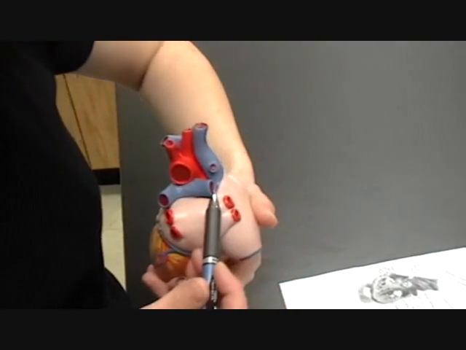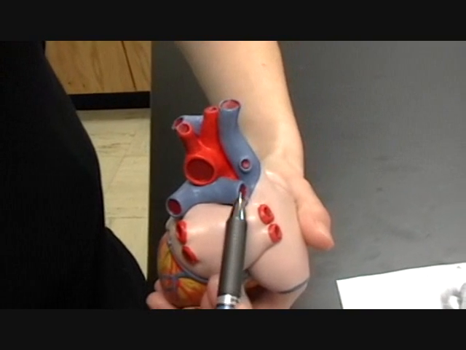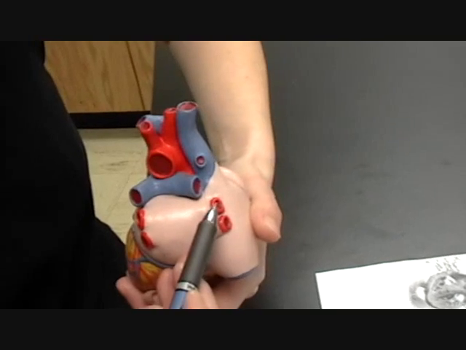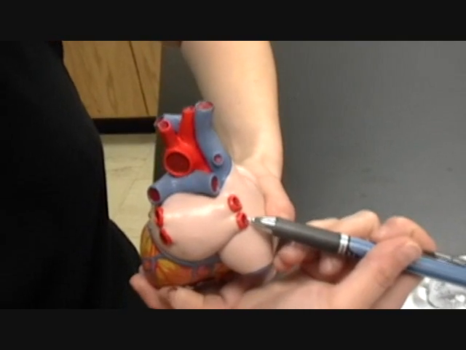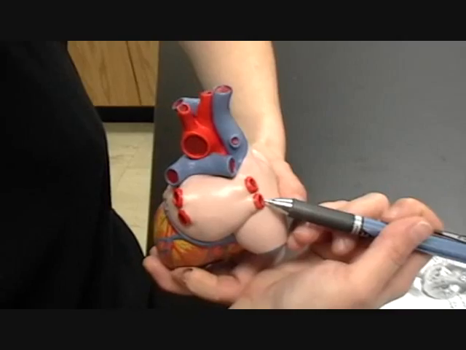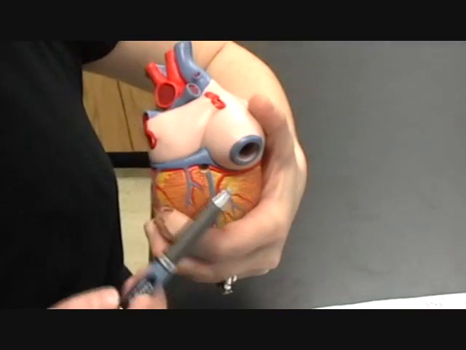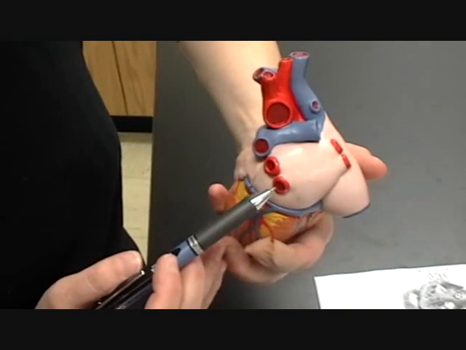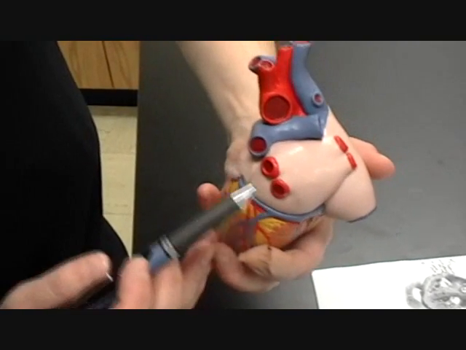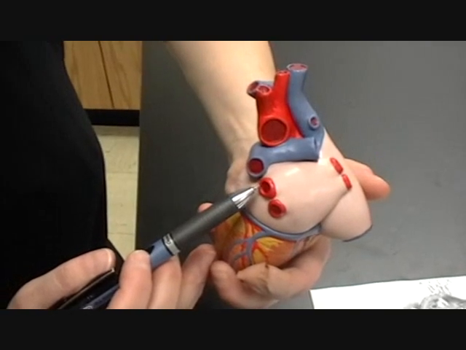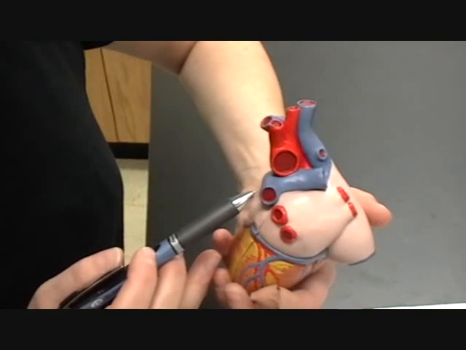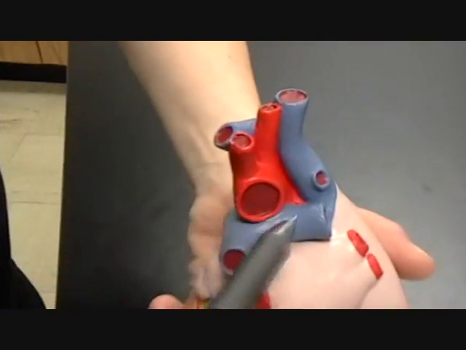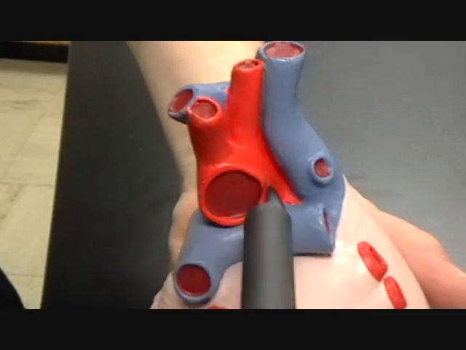I'm oriented right. This is the right pulmonary artery. Okay, this is the superior right pulmonary vein here. This is the inferior right pulmonary vein. This is the inferior vena cava. This is the inferior left pulmonary vein, superior left pulmonary vein, left pulmonary artery. And this is the aortic arch, but he just said for our purposes that's the aorta.